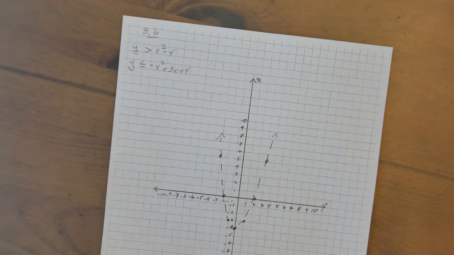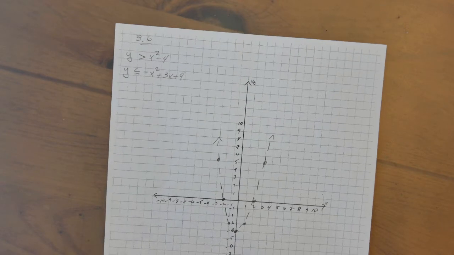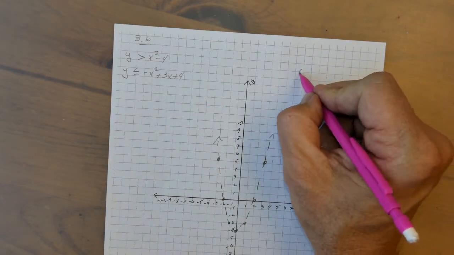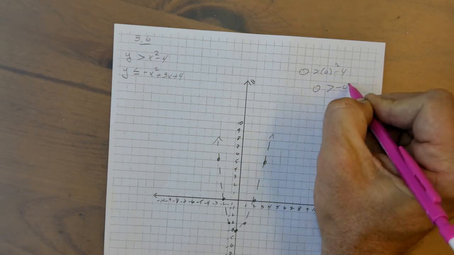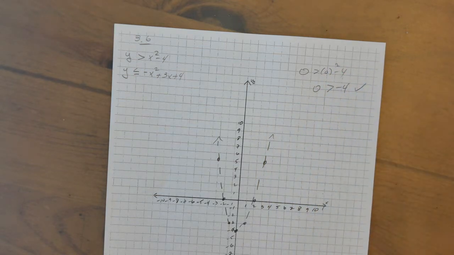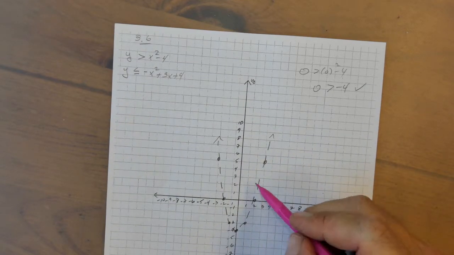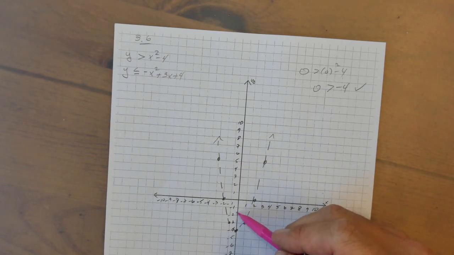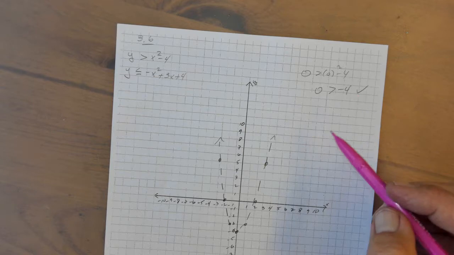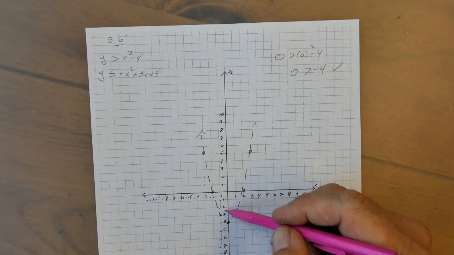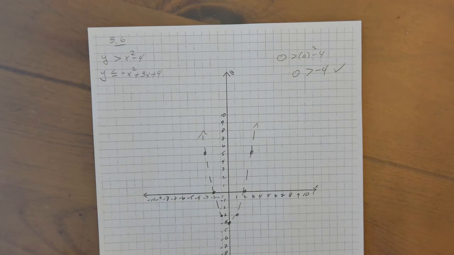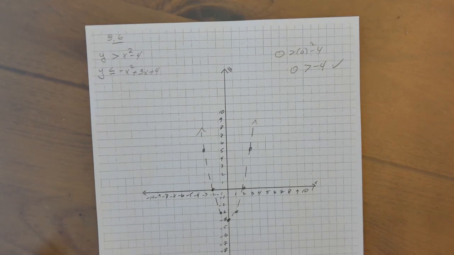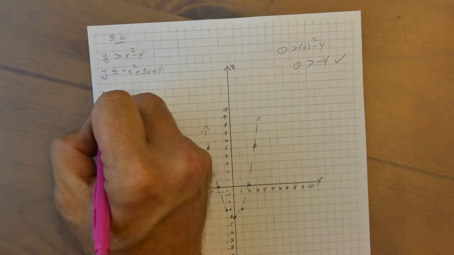So there is that parabola. If we test a point, so if I choose 0, 0 is greater than 0 squared minus 4. 0 is greater than negative 4. Well, that is true. So I don't want to start shading yet, but I do know that if this was by itself without the other inequality, we would be shading here on the inside. But we still have this other one that we need to graph, and then again we're looking at the overlapping region.